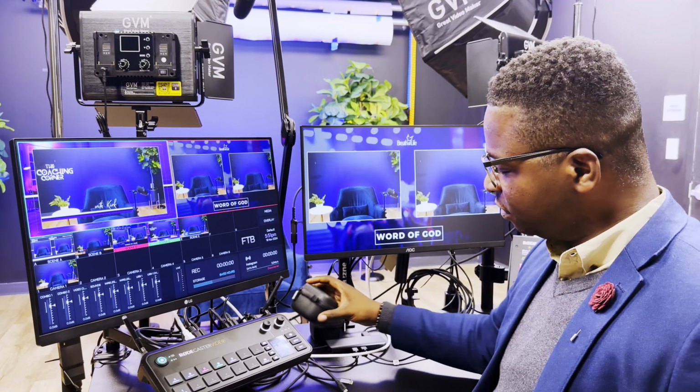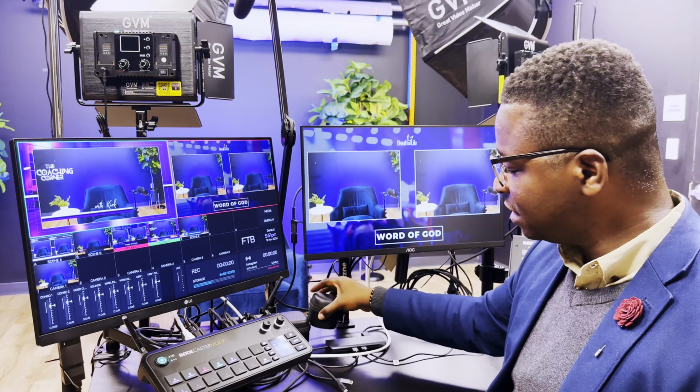But that's the major difference. We've seen switching before to an extent. We've seen the ability to pair these wireless mics and bring in high quality audio.